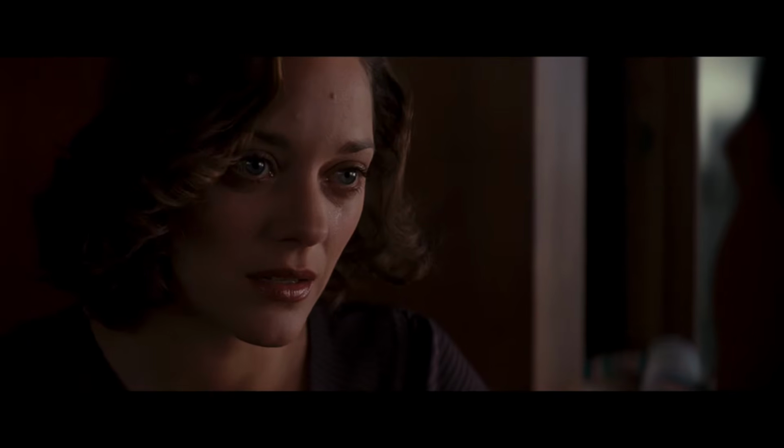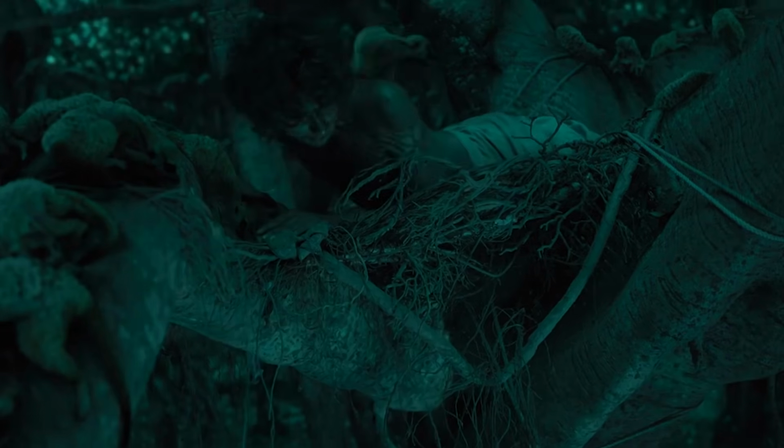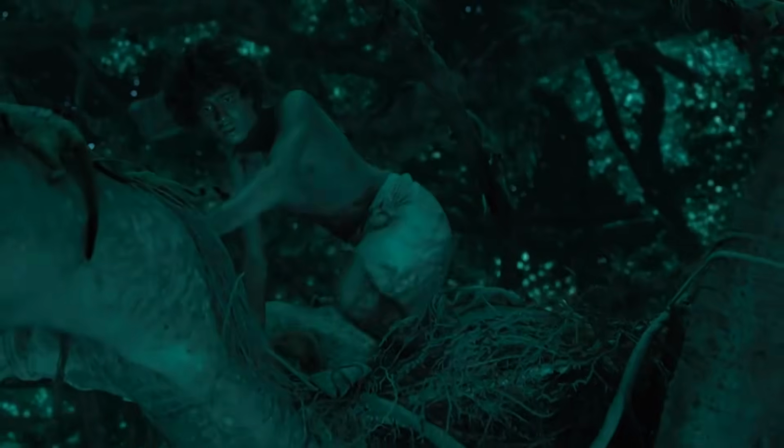Cobb in Inception is tempted to stay in the dream world with the projection of his dead wife Mal, but he ultimately chooses reality. Pi, having found safety in the island full of meerkats, is tempted to stay in the new world, but realizes if he stays, the island will eat him.